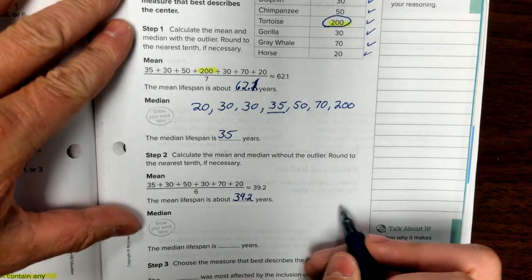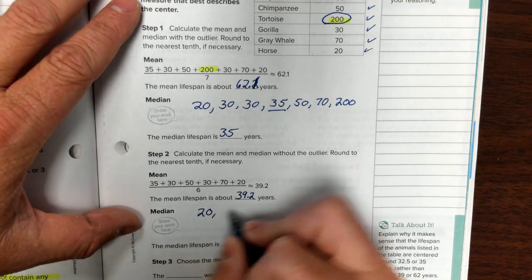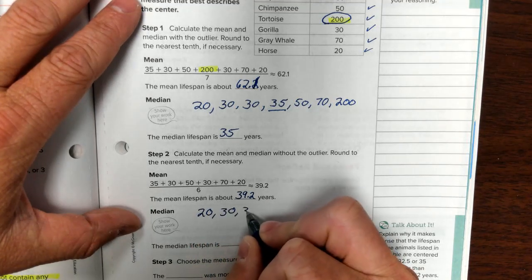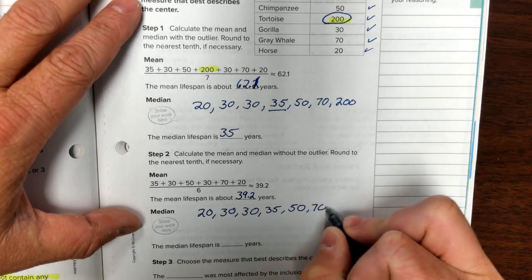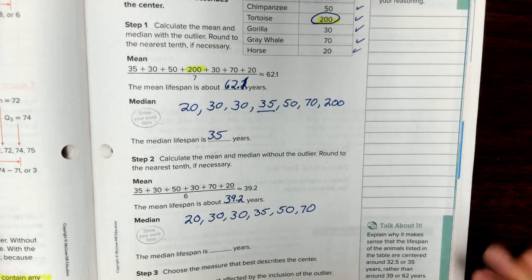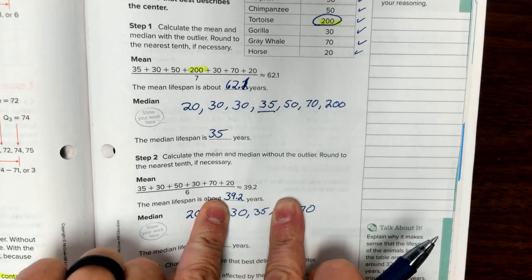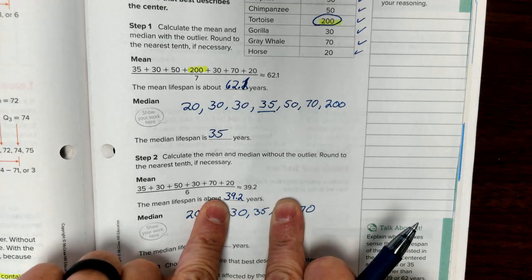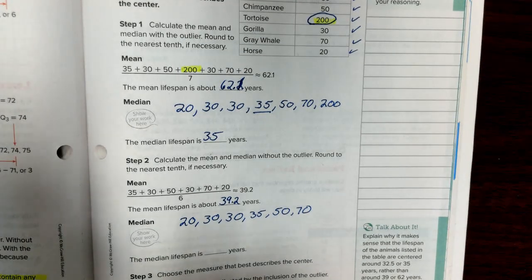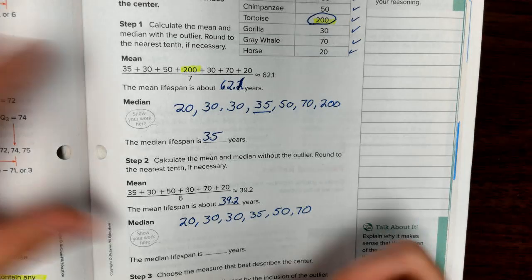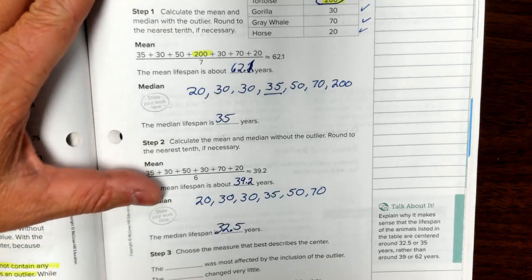Now they're going to find the median. That was the mean. So we're going to do 20, 30, 30, 35, 50, 70, and we don't need the 200. We're leaving that off. Starting on the ends, cover up. We have two numbers, so it's 30 plus 35 divided by 2. That is 65 divided by 2. So we end up with an average lifespan of 32.5 years.